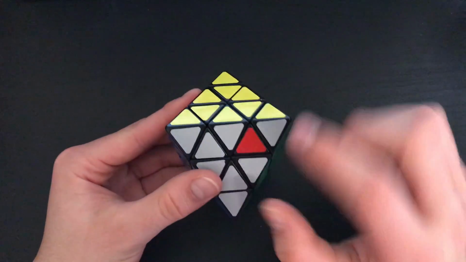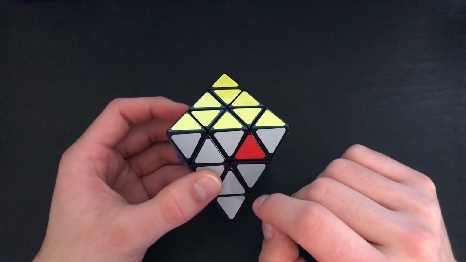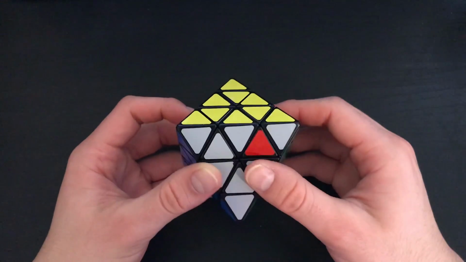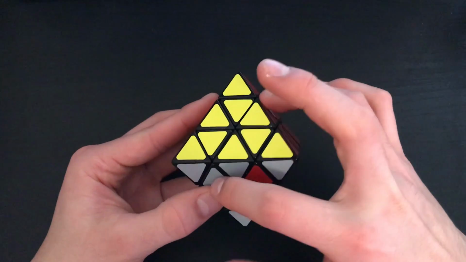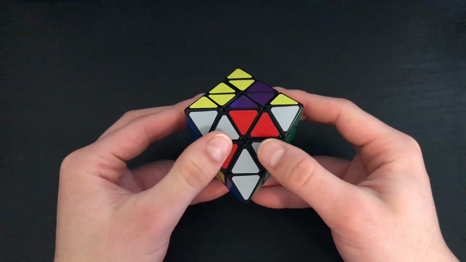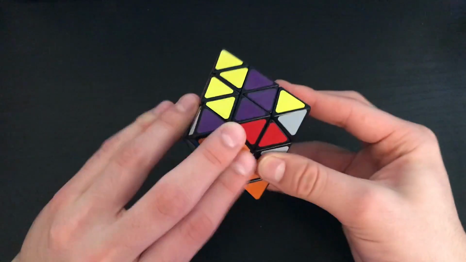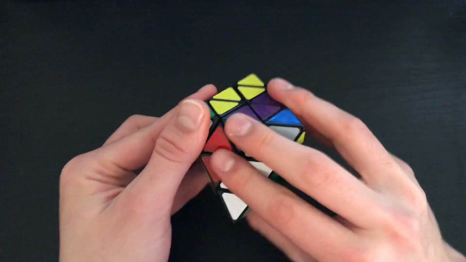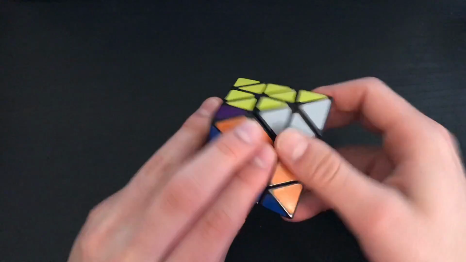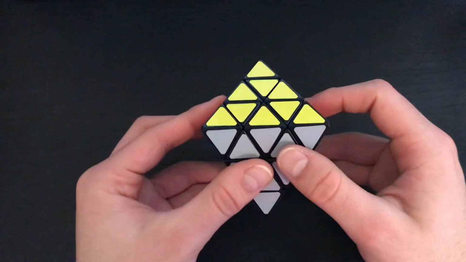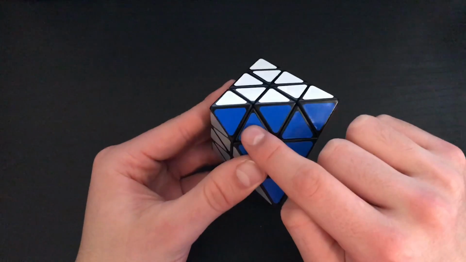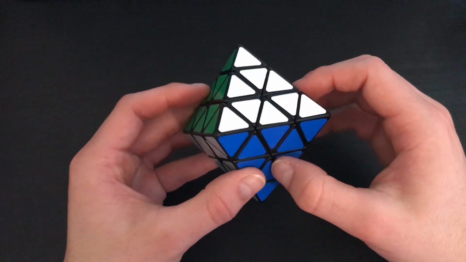Next I solve centers, and I use this as my buffer for the first set, and this alg swaps these two and this. So my interchange swaps those two like that. The insertion puts this here, and then reverse interchange, reverse insertion to solve them. And then to do the other cycle, I do a rotation, and now we use this as my buffer.